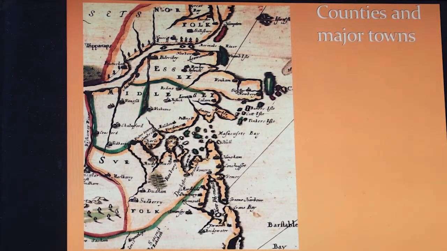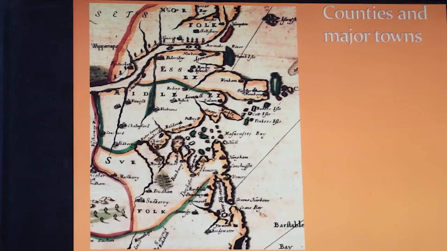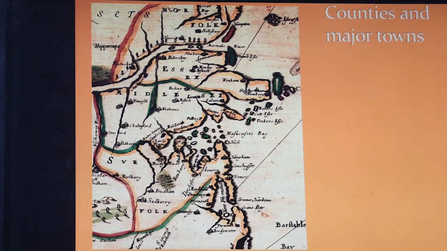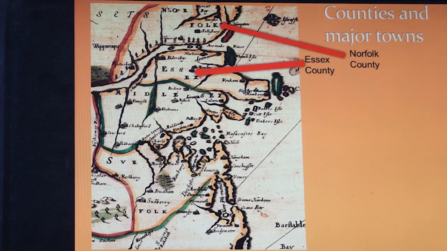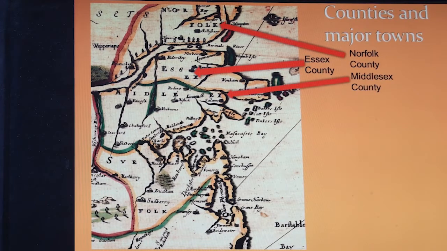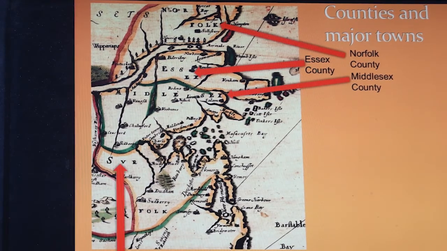In 1643, it was ordered that the whole plantation within this jurisdiction be divided into 4 shires: Norfolk County, Essex County, Middlesex County, and Suffolk County.